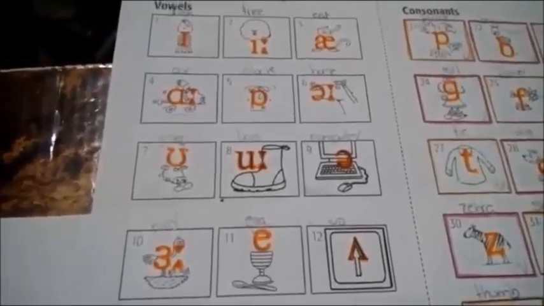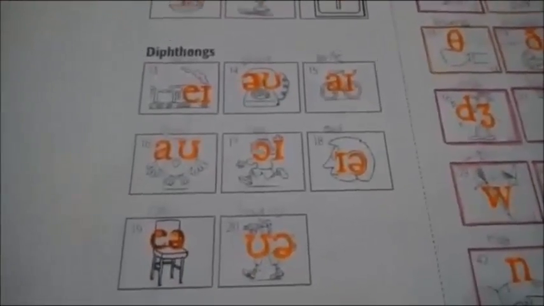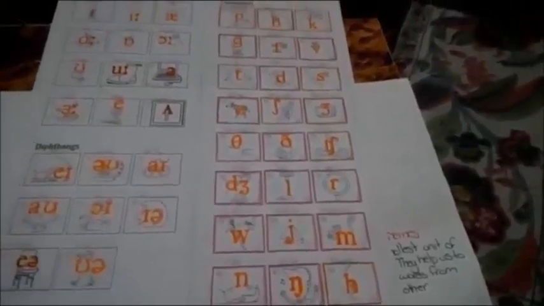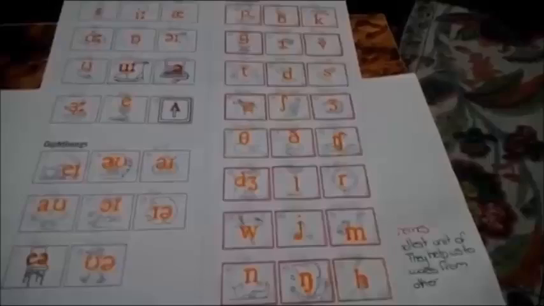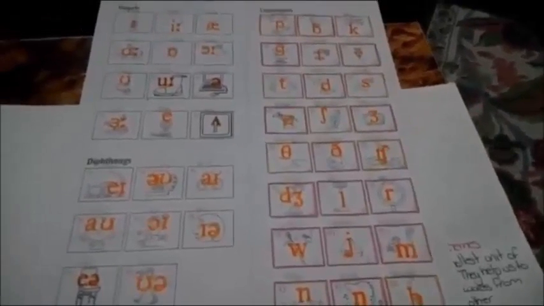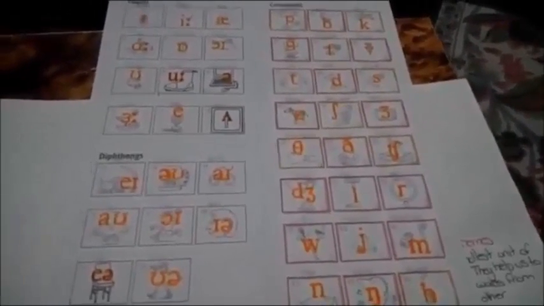Here are the 12 vowels, the 8 diphthongs, and the 24 consonants. All of these form the phonemic chart.